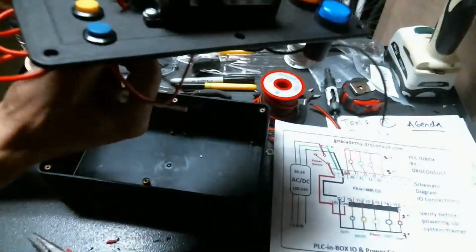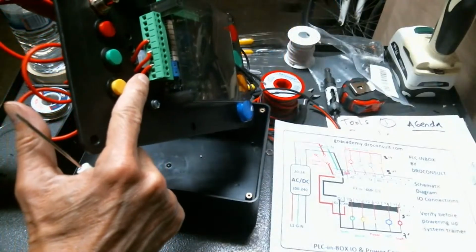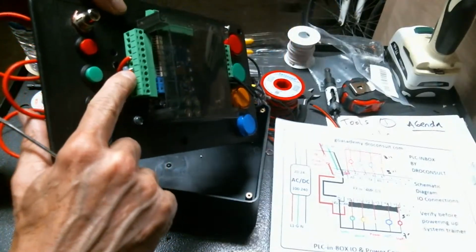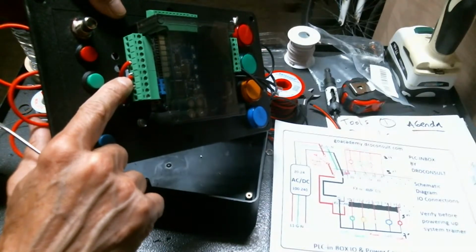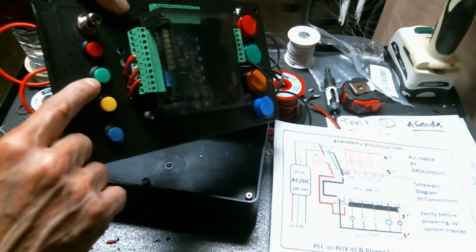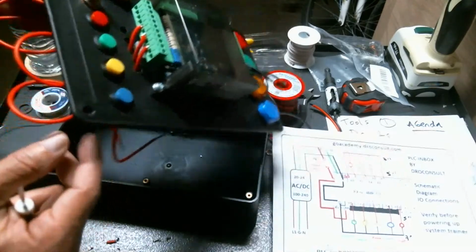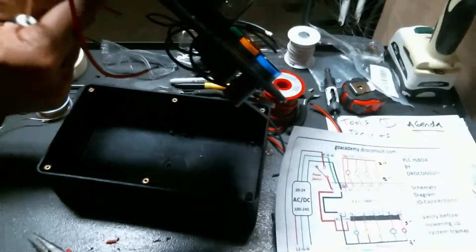Okay, you see how things are taking place? So these are the terminals: common, X1, X3. X1 is the stop input. X3, not 2, 3 is the start. And then the next one is going to be this yellow button, which is just another push button.